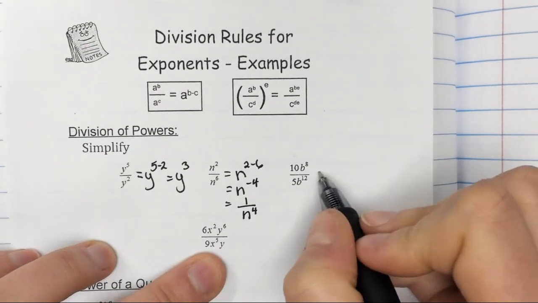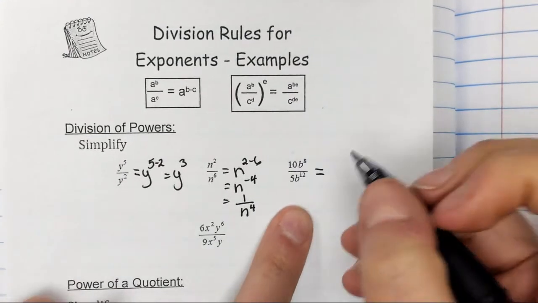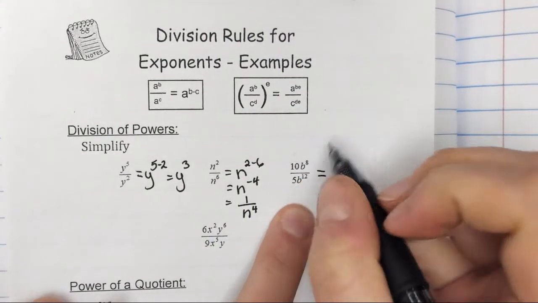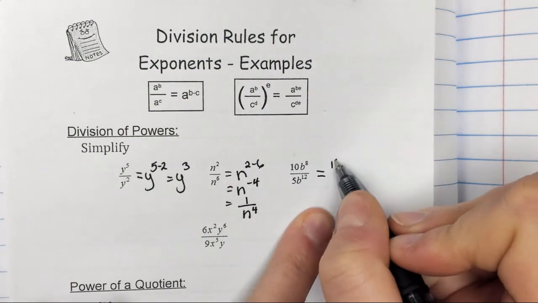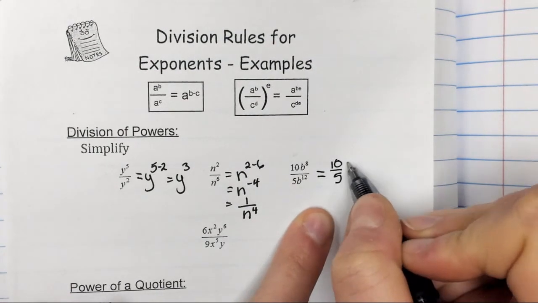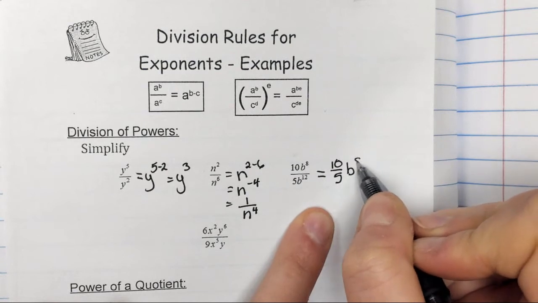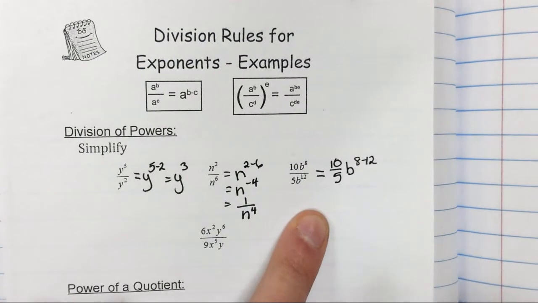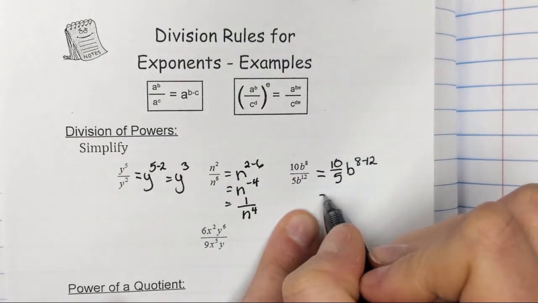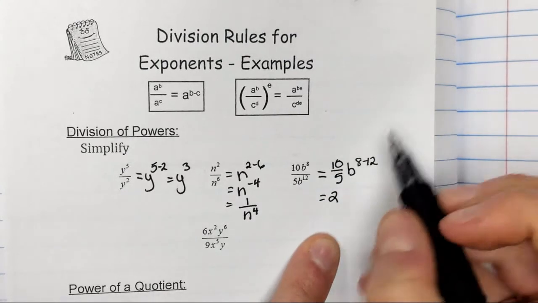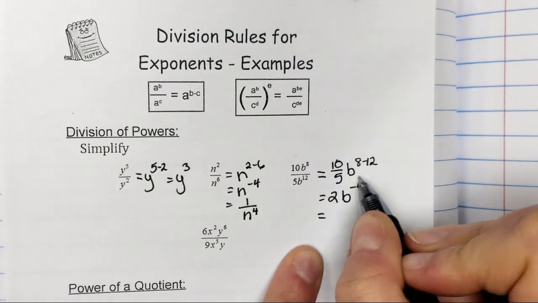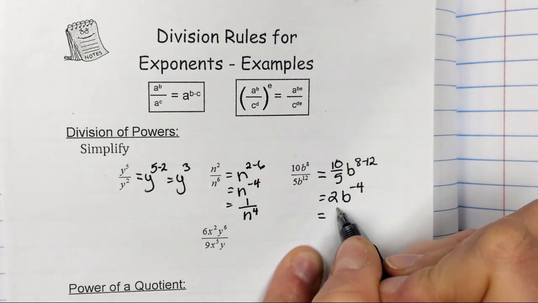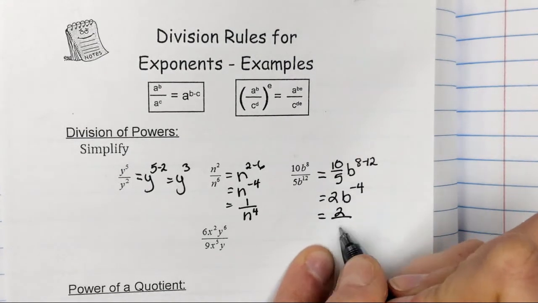Okay. Second to last example. The first thing we want to do is think about pulling the constants out. So that's going to be 10 over 5, v to the 8 minus 12. 10 over 5 we know simplifies to 2. And this would be v to the negative 4. So the negative 4 only sees the v exponent, which means the 2 stays up top. And this becomes v to the 4th.